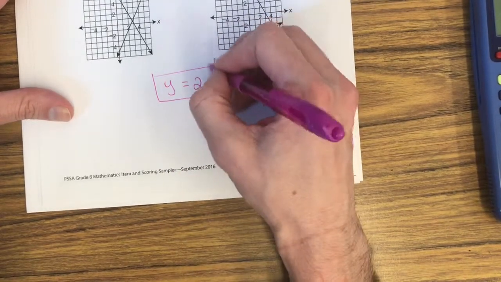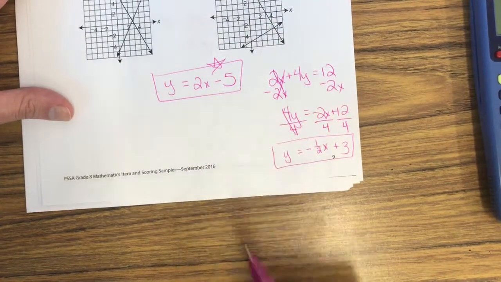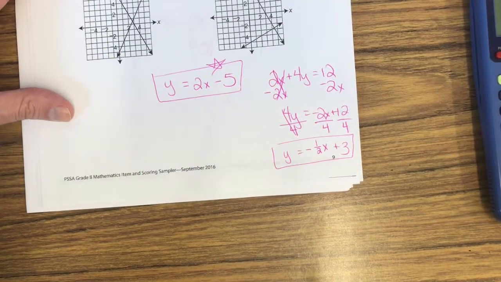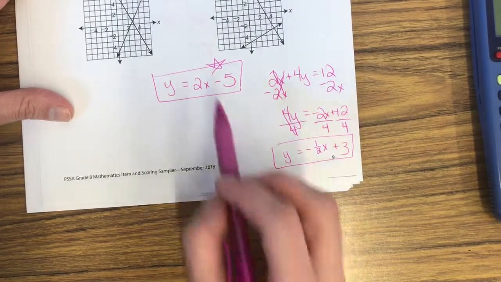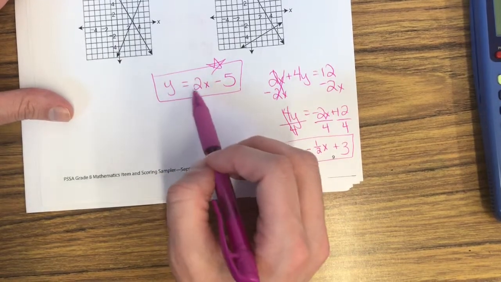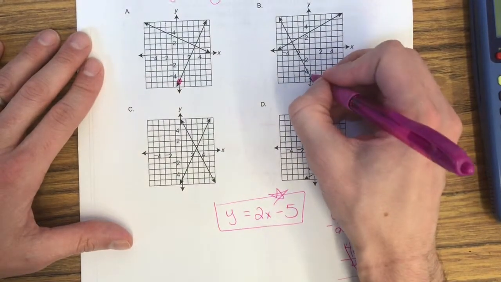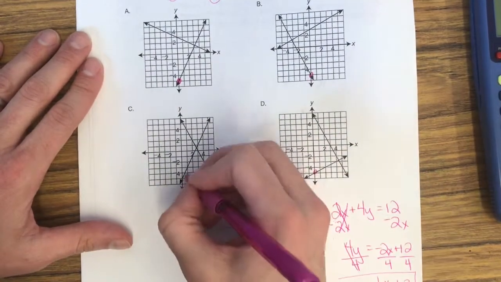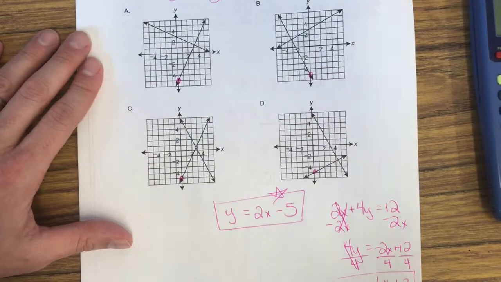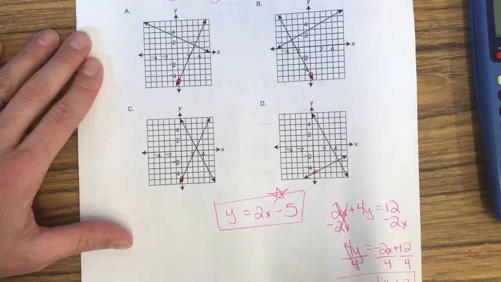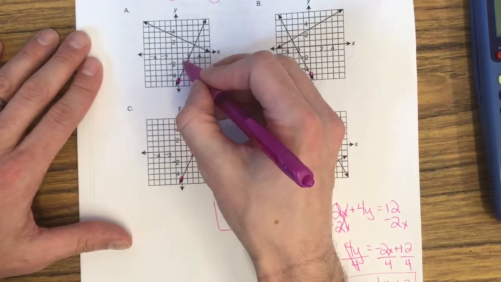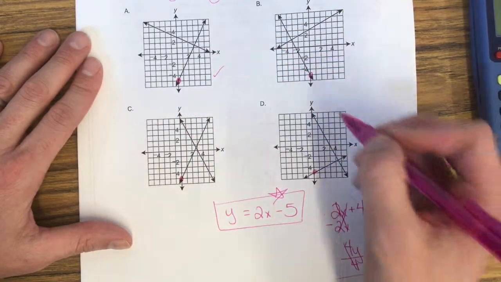So let me start out with this guy, y equals 2x minus 5. I need to pick a graph that definitely goes through negative 5 and has a slope of 2. So all of these go through negative 5. There, there, there, and there. I'm going to get rid of the ones that don't have a slope of 2. You have a slope of 2, so this one checks out so far.